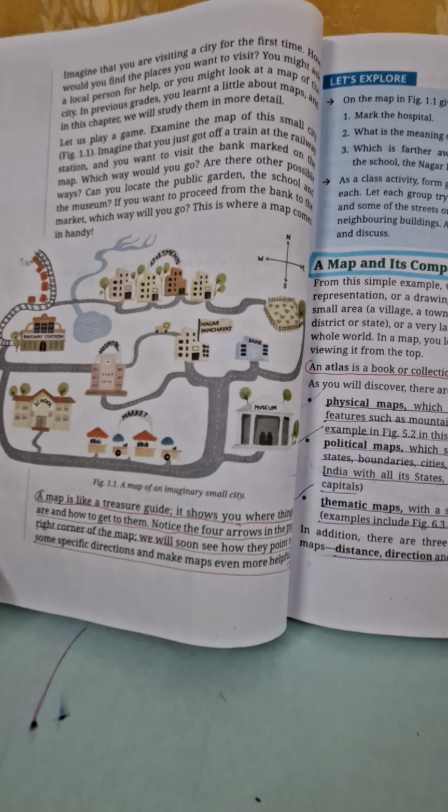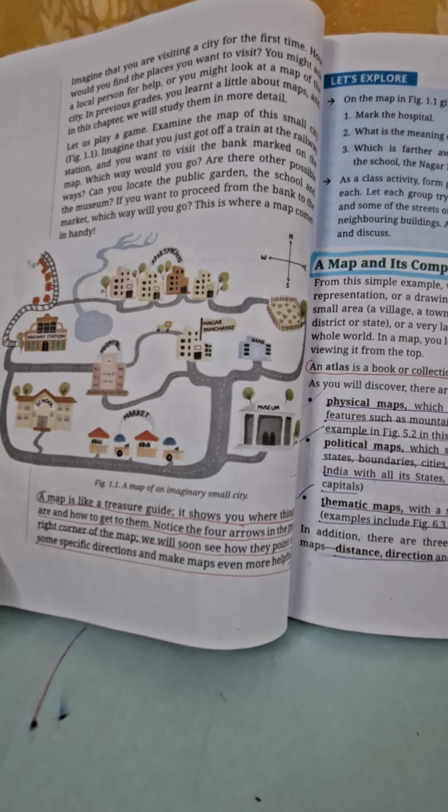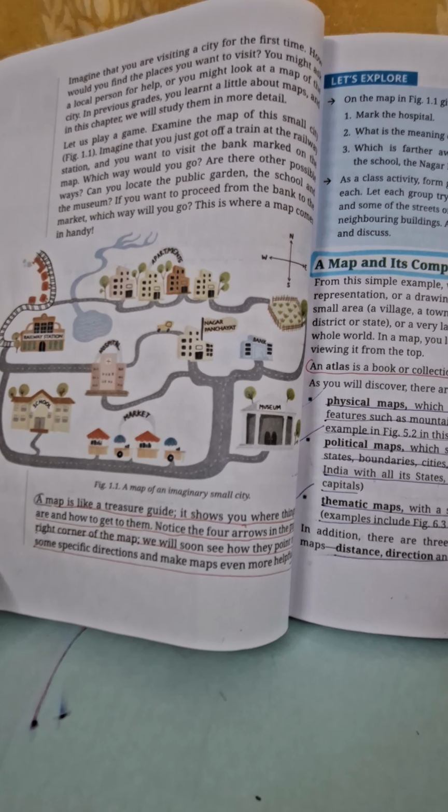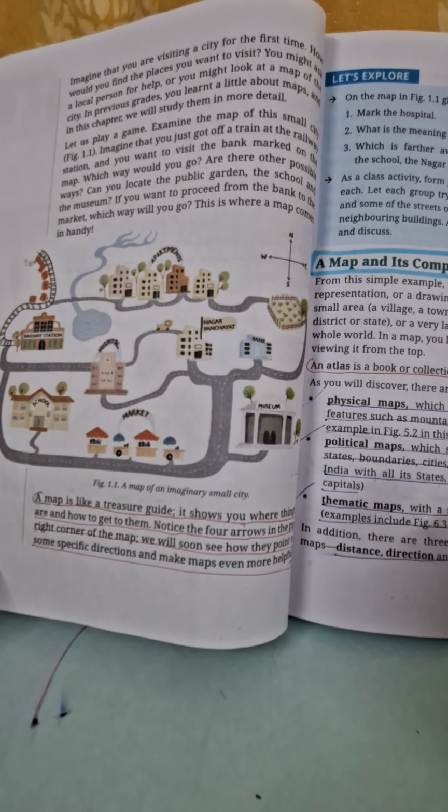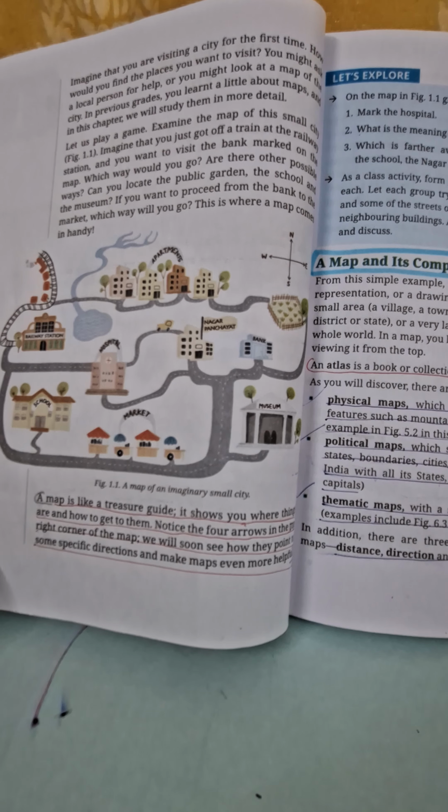These days we have Google Maps available, which are very convenient and easy. The best way in order to go to someone's house or school, or if you want to locate. But what are the criteria? We need to know a lot of things which we are going to study in this chapter. Let's start with the first part.